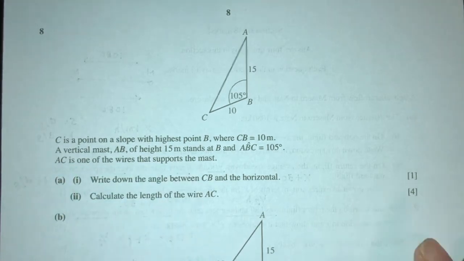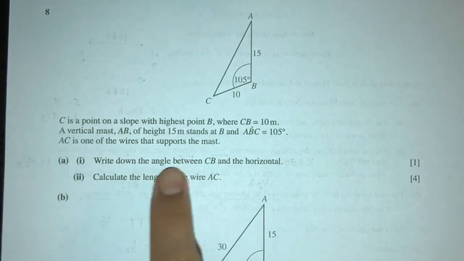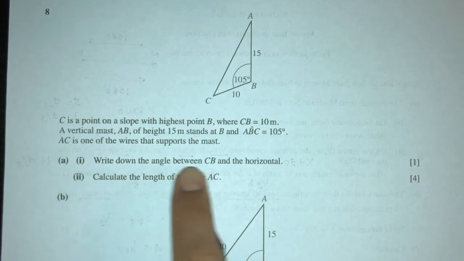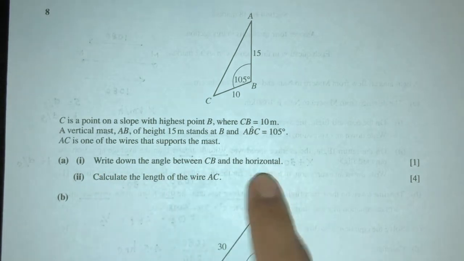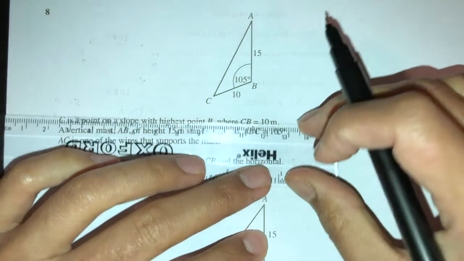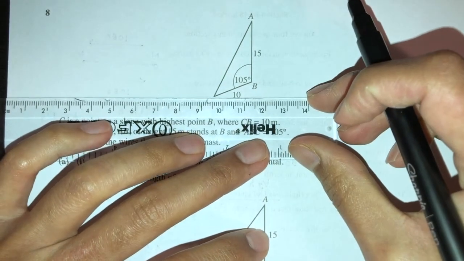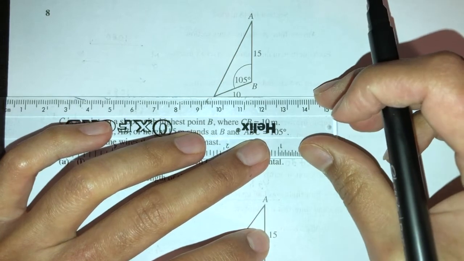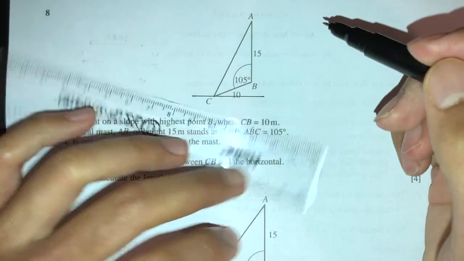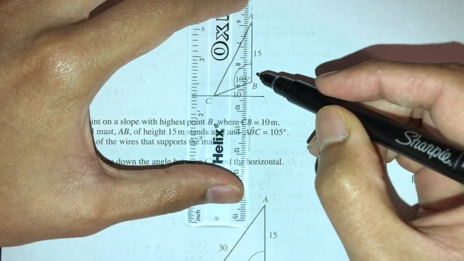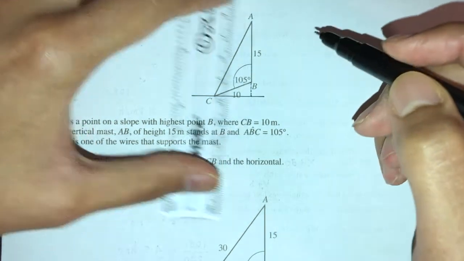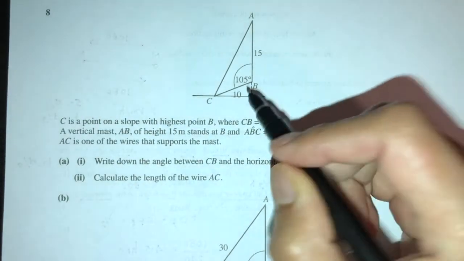Okay, now part 1 is write down the angle between CB and the horizontal. So CB and the horizontal, we have to find this angle. That is the horizontal. So if you want to continue this one, right, we have a slope here.